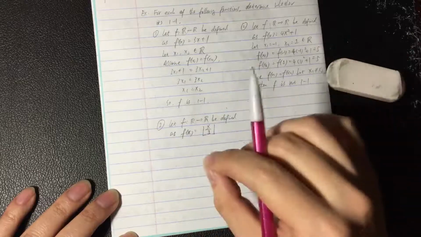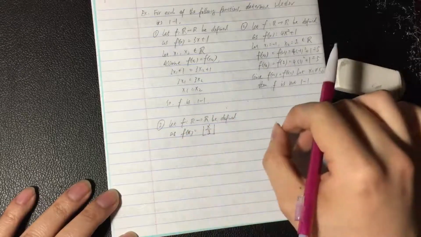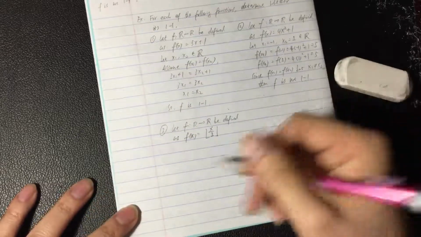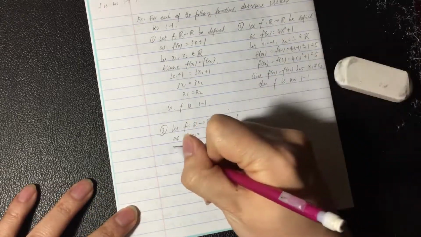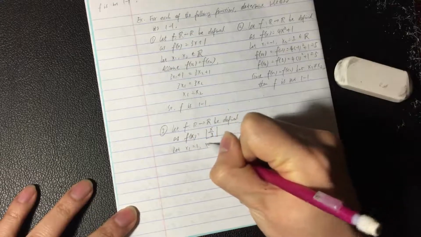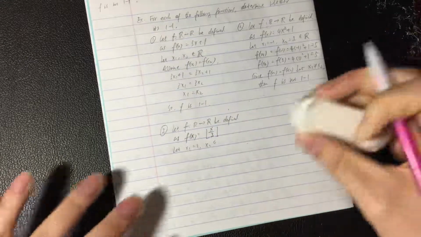F assigns two different values in the domain to the same value in the codomain. So here we can see that f is not one-to-one. So let x1 equal to 1, x2 equal to 2 in the domain.